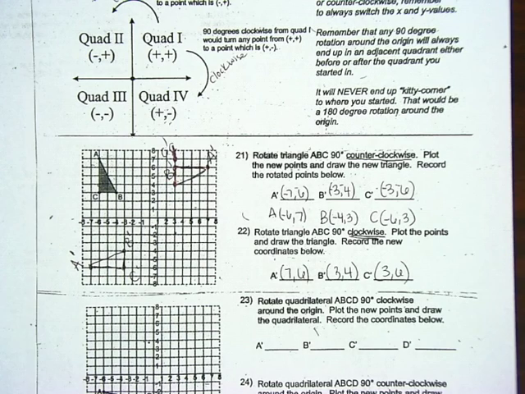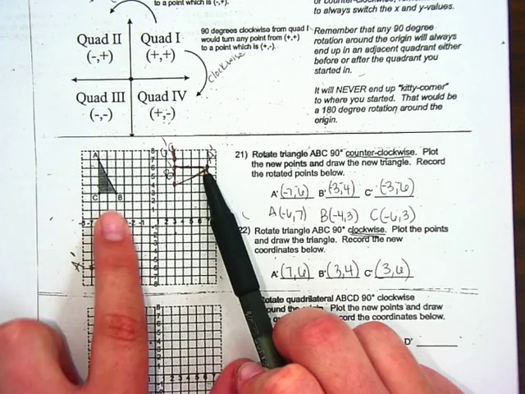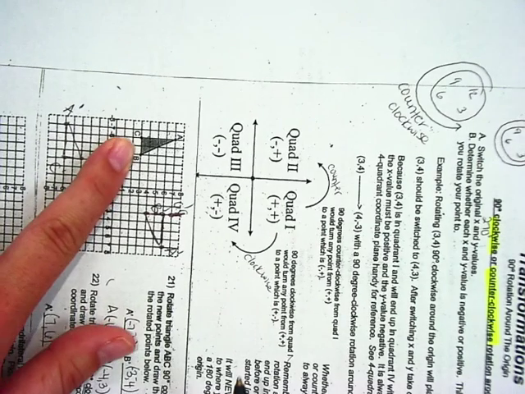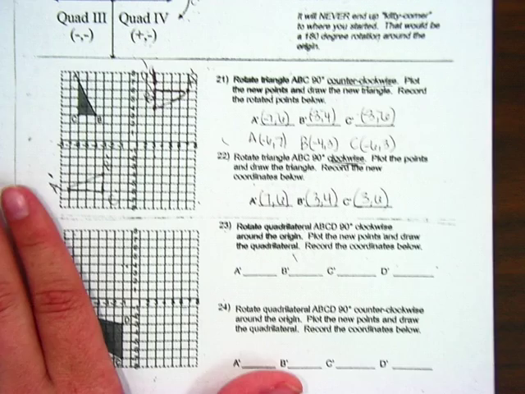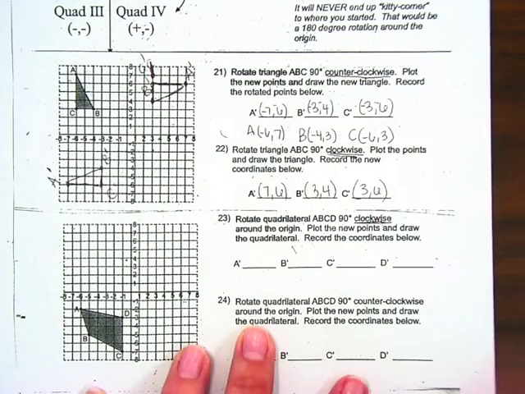So again, notice how it's being reflected. So notice the shape. Notice what happens to our original if I rotate this. Boom, it turns out to be the exact same shape we had over here. I just flipped it. So again, one more example. So this is going to be 90 degrees clockwise.